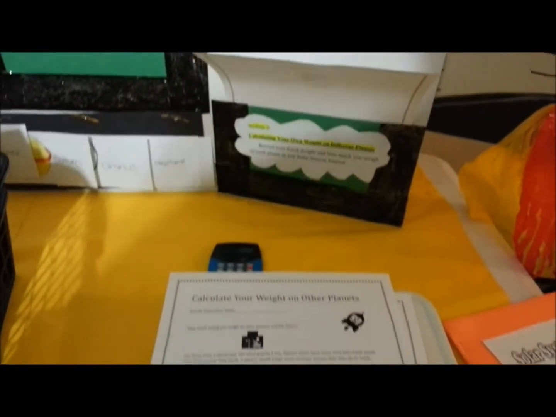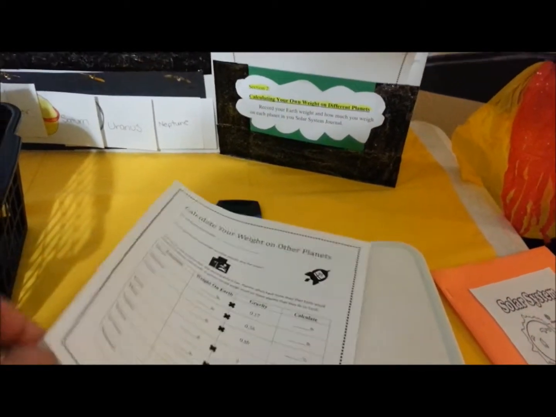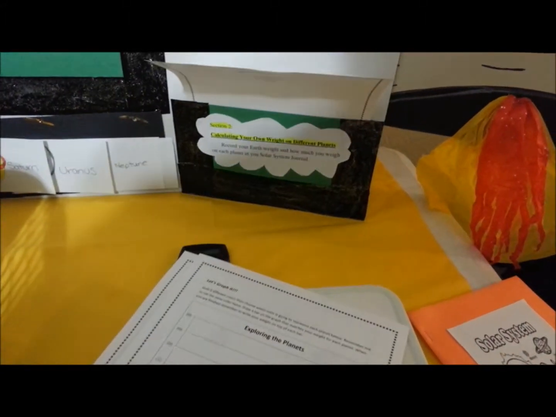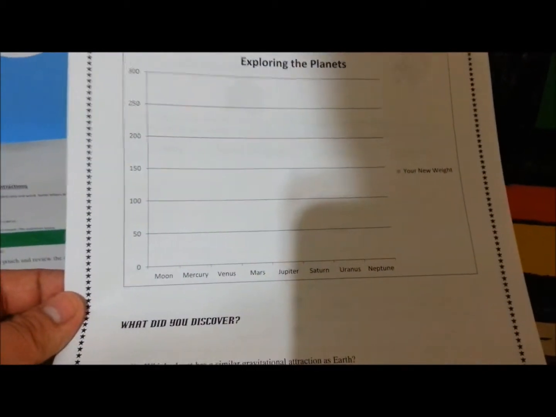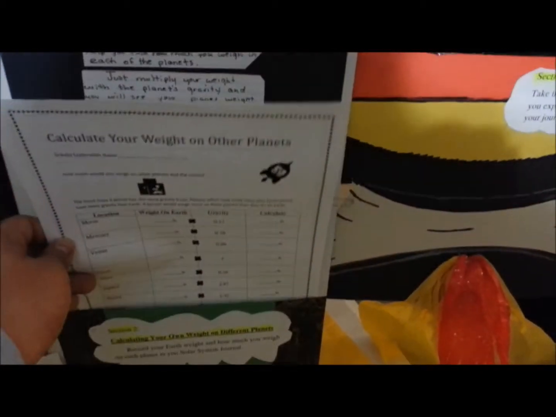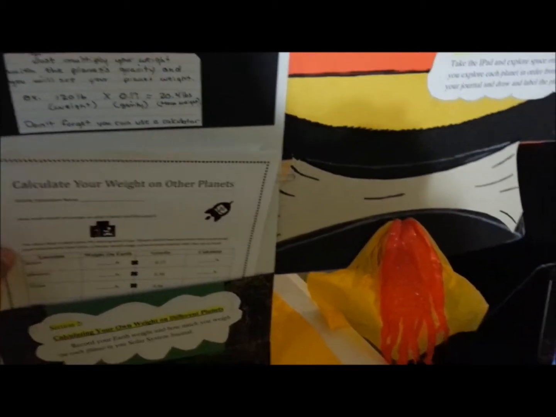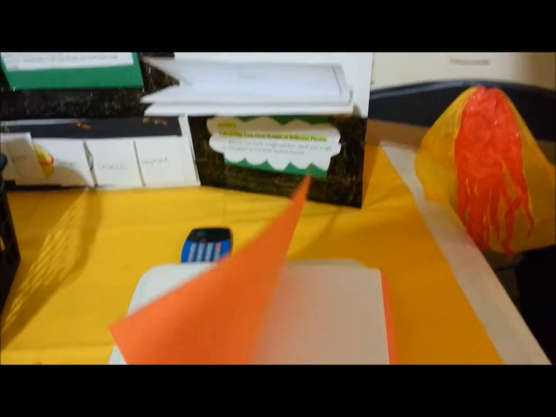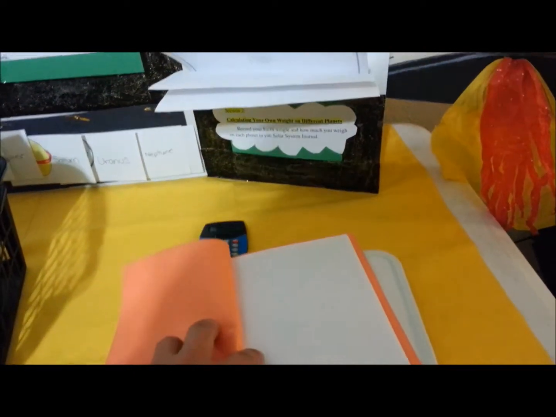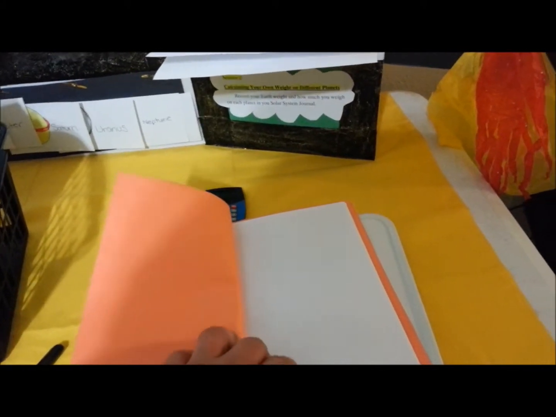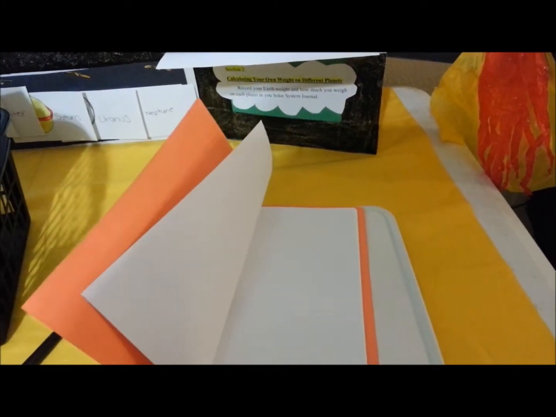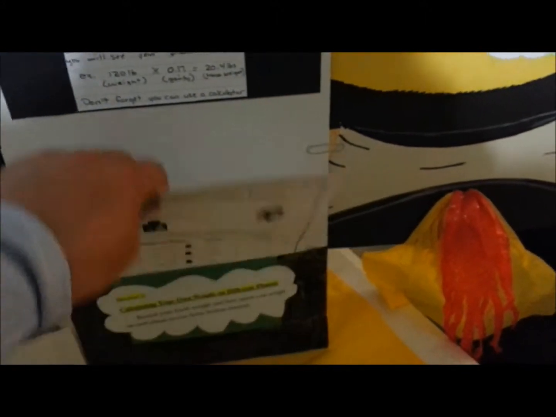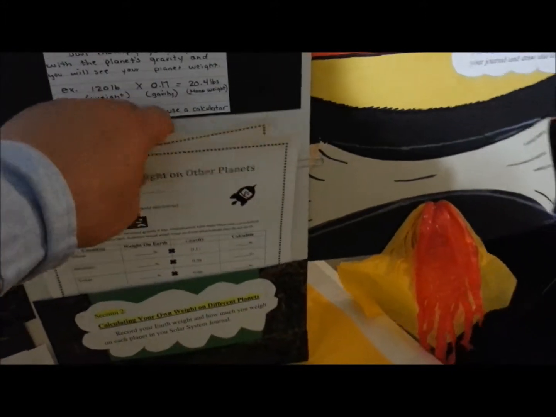Once the students have finished this part of the assignment, they will graph it and record their data. After that, they will look back into their journal, flip through the pages, and write down how much they weigh on each planet. Once they're finished with this section, they can move on to the others.